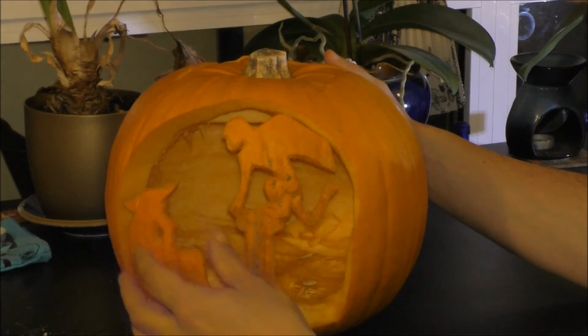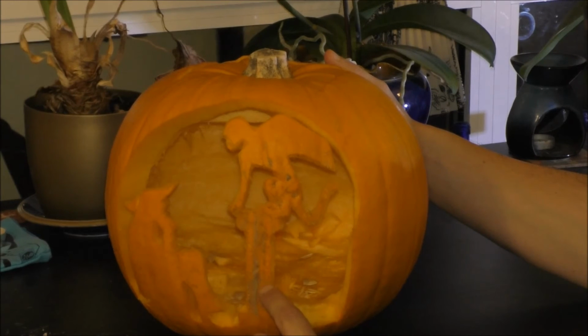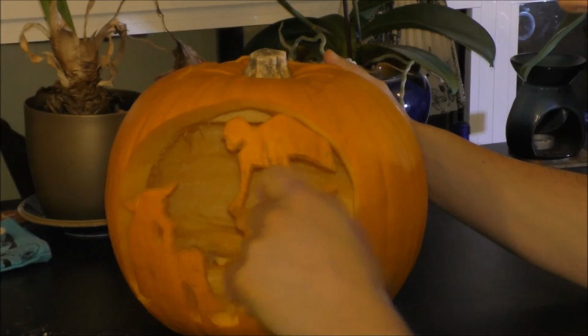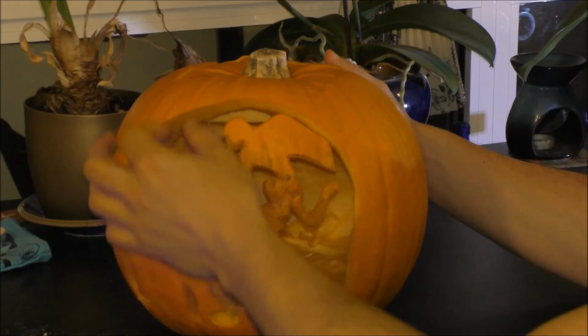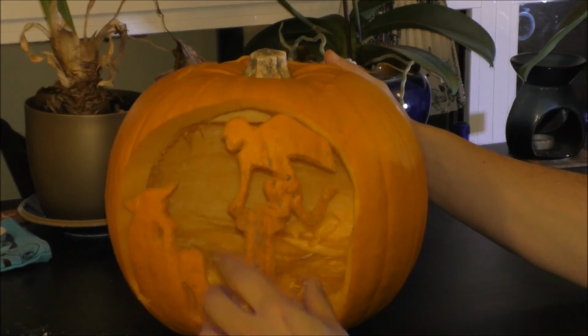Because if you cut a massive area like this out and you've got this wobbling and you try and go in the middle there, it's inviting too many problems. You can end up snapping or cutting through. So take the small bits out. On the larger bits, you can take them out in little segments and sections.